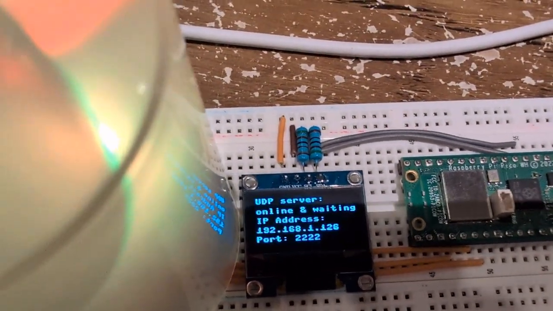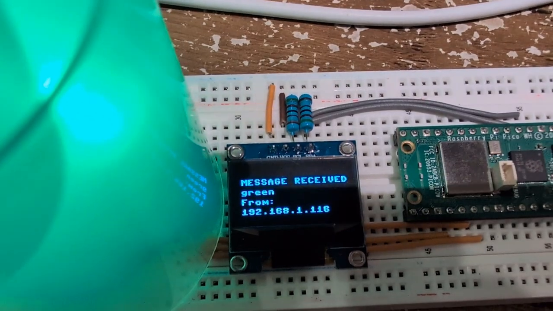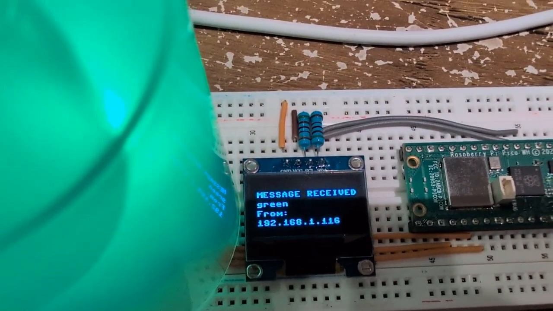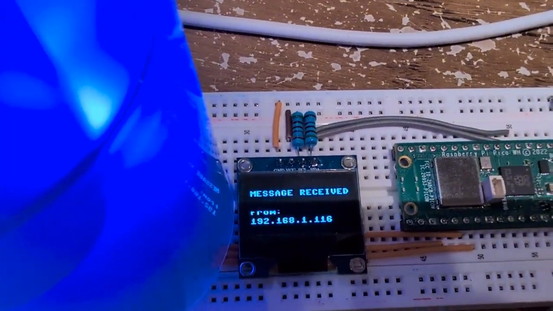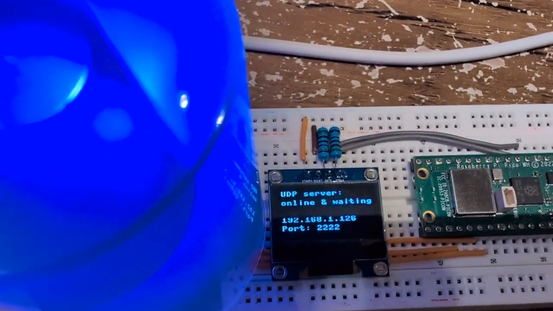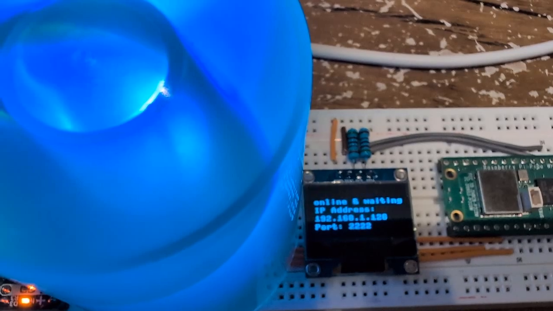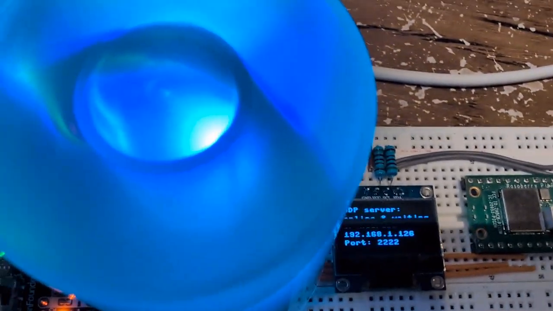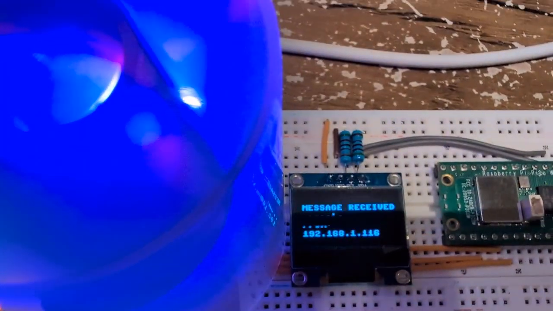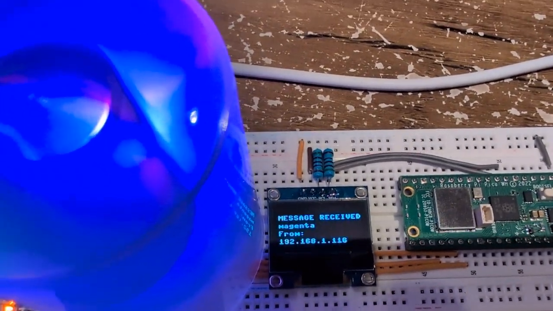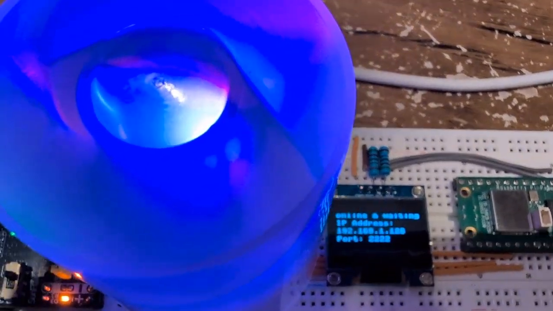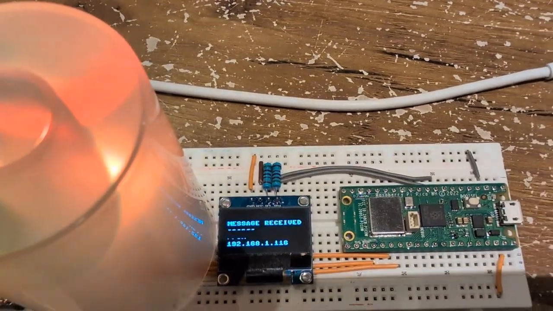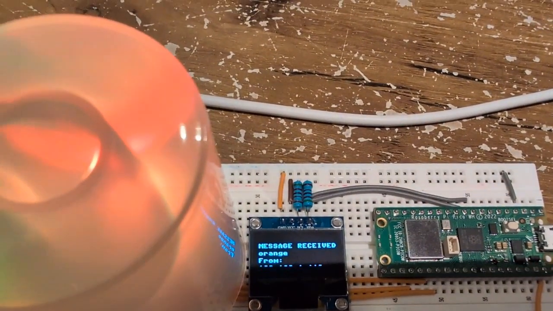So green, blue, cyan, magenta, orange, white.